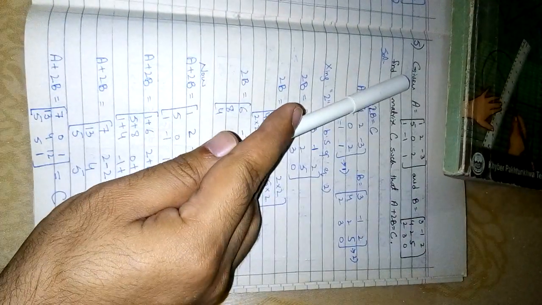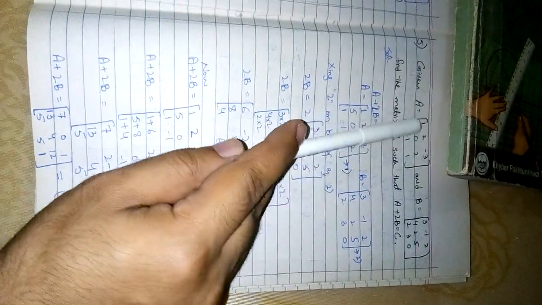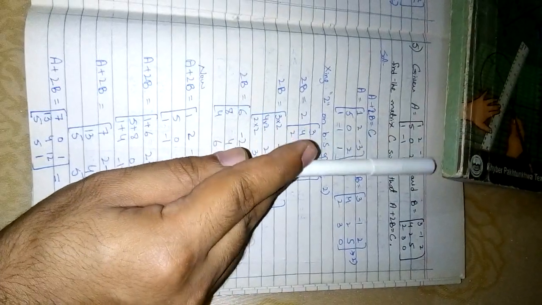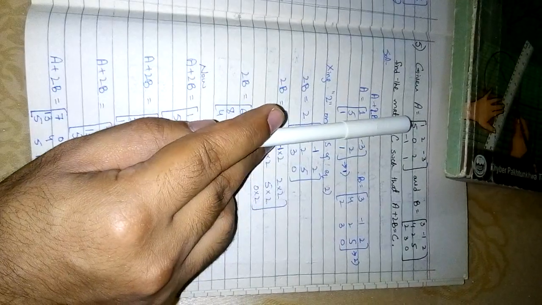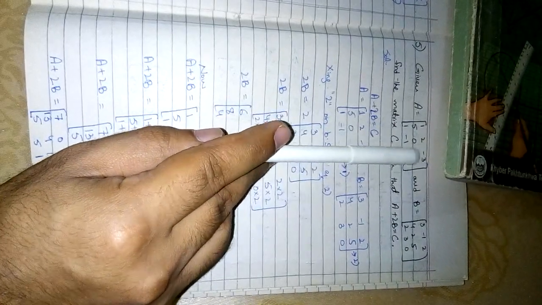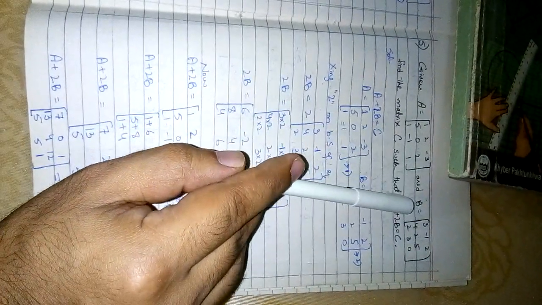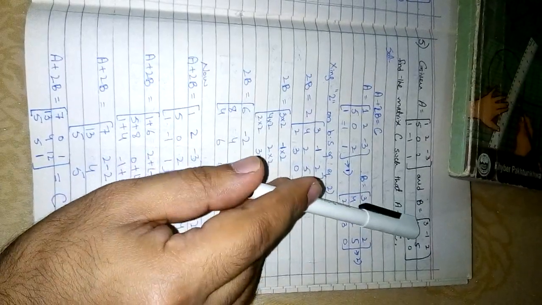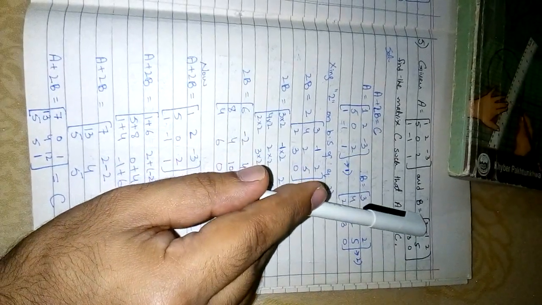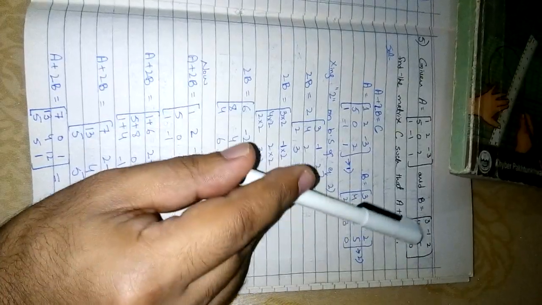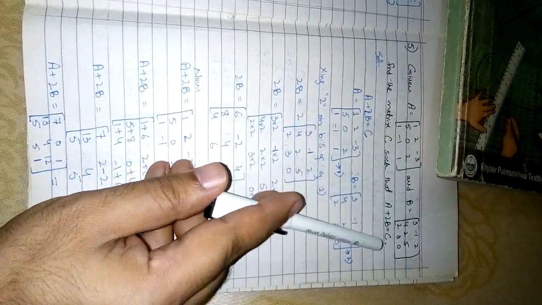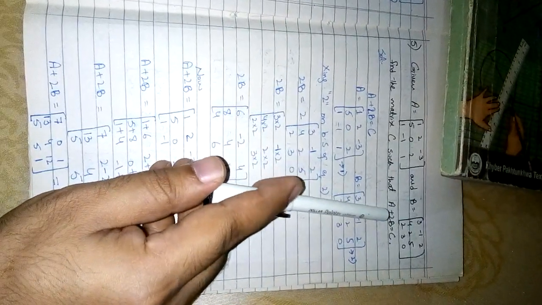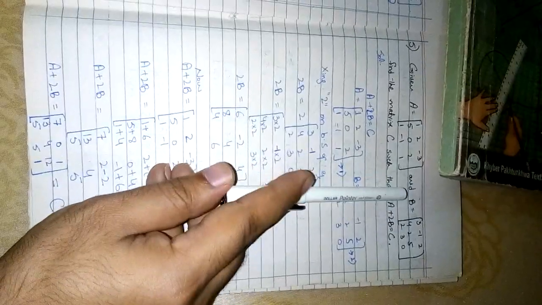He's saying, given matrix A is a square matrix, the elements are 1, 2, minus 3, in the second row 5, 0, 2, and in the third row 1, minus 1 and 1, and B is also a square matrix of order 3 cross 3, and the elements are 3, minus 1, 2, 4, 2, 5, 2, 3, 0. In this you have to find matrix C such that C equals A plus 2B. So you have to find out A plus 2B.